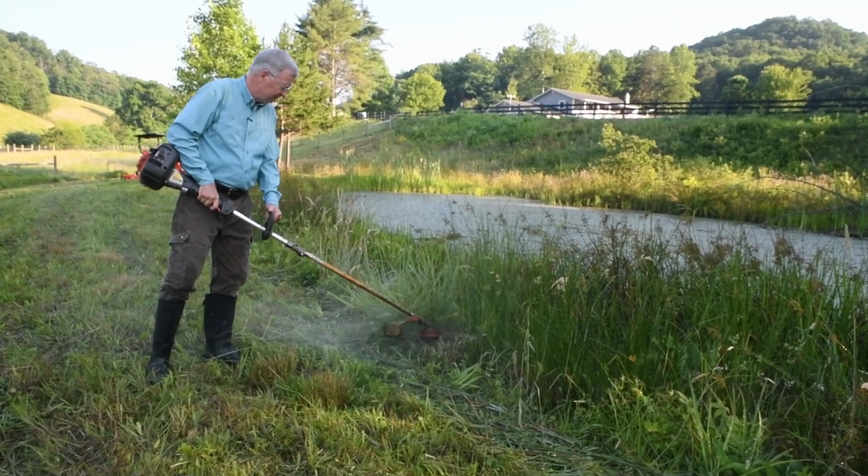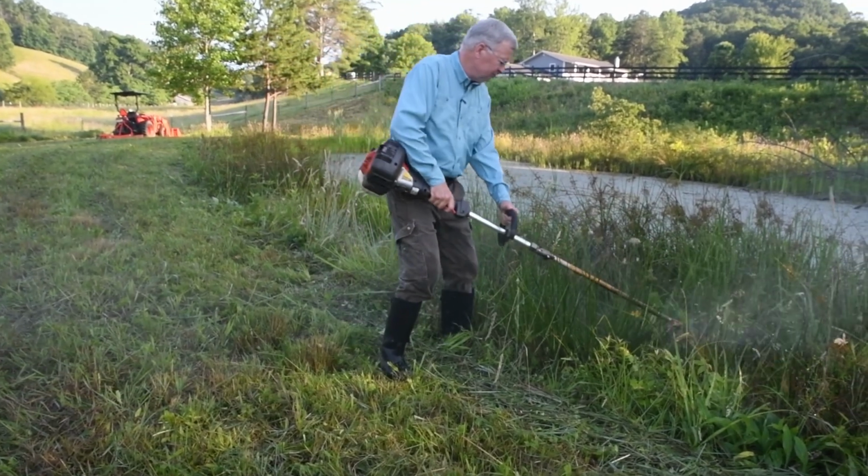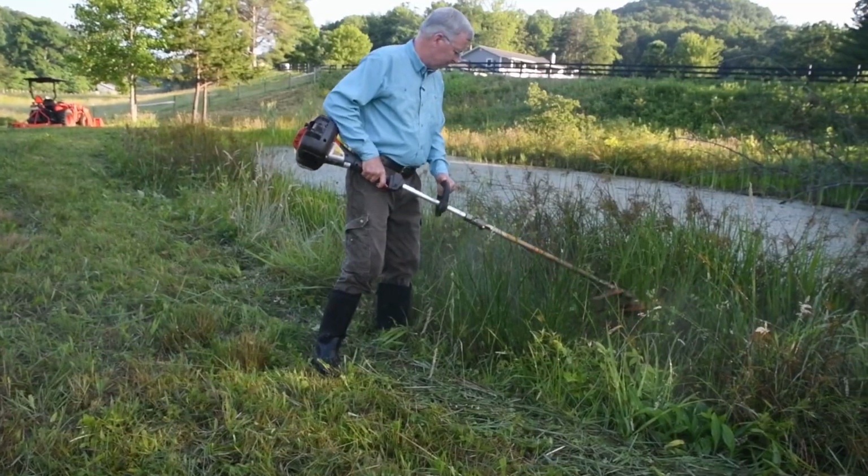On dams with steep slopes that can't be mowed with the tractor, it will be necessary to use a string trimmer to clear the entire surface of the dam.